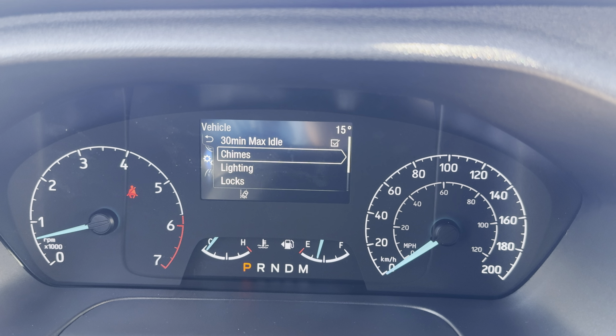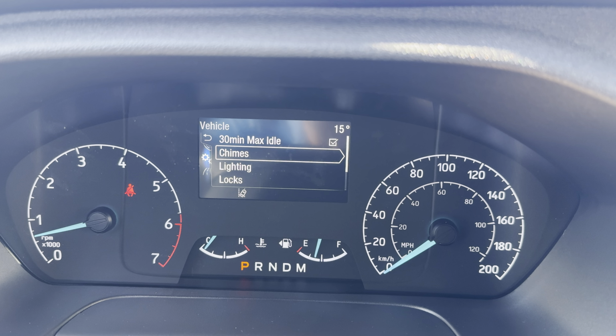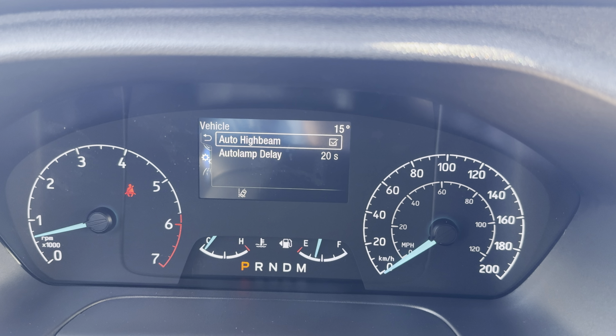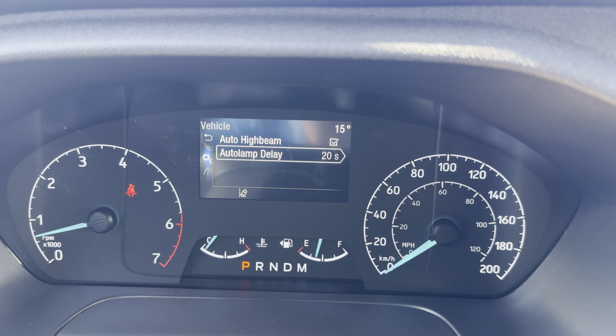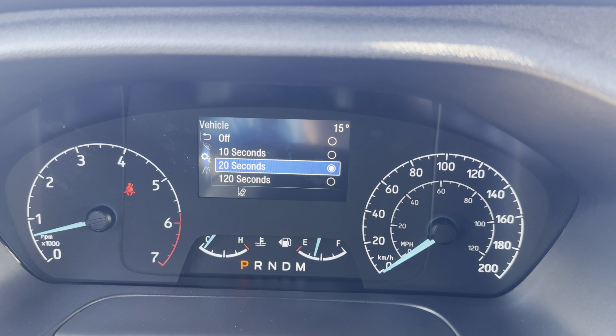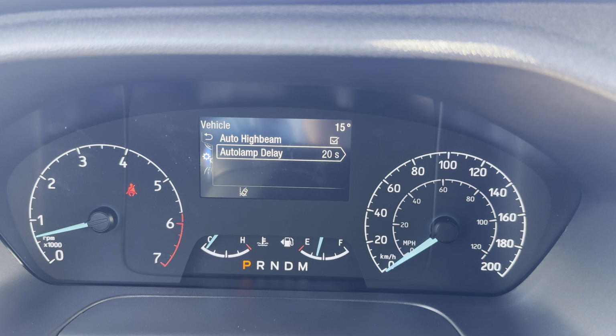And again, any of these, if we want, we just hit the OK button, goes in, chimes, shows us the information. Lighting, this is going to let us know if we want to have our auto high beams on, or if we want to set our auto headlamp, we can set it to off, 10 seconds, 20 seconds, or 120 seconds. And that's how long the headlights will shut off after we turn the vehicle off.